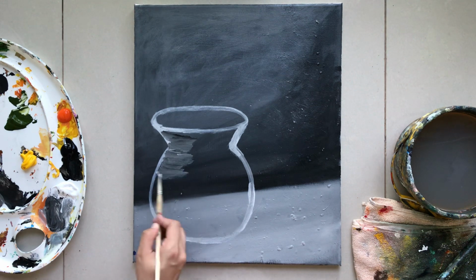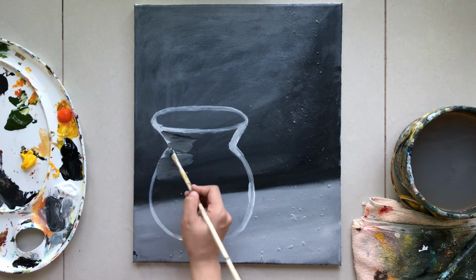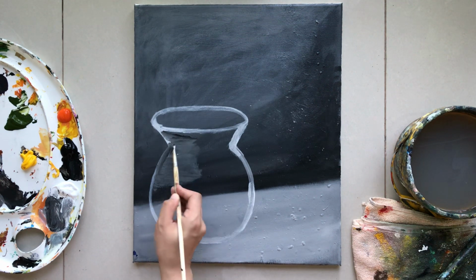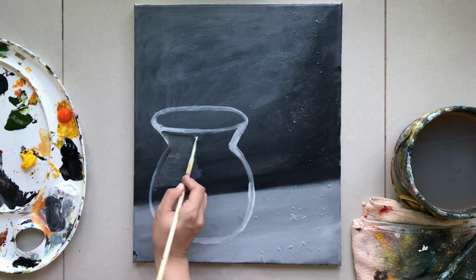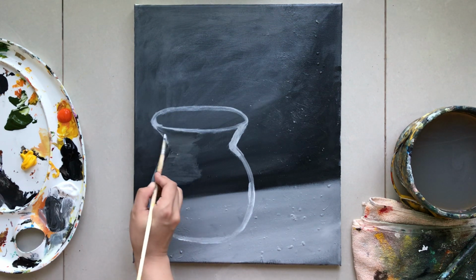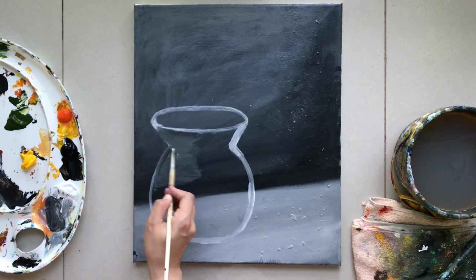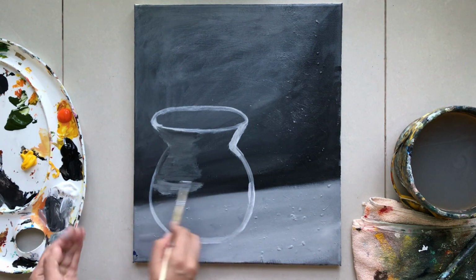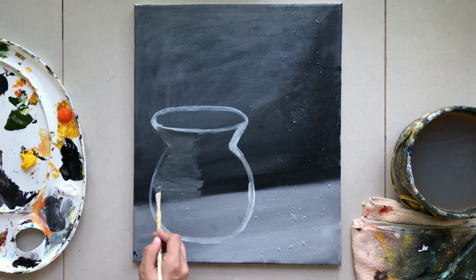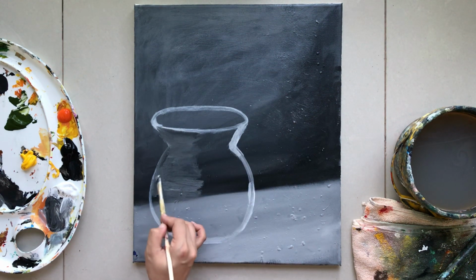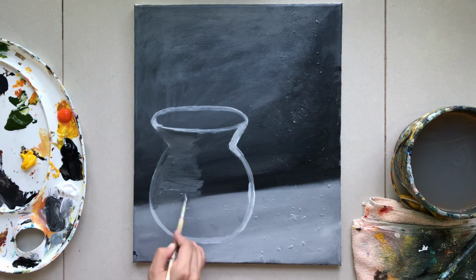So I'm going horizontal with my brush strokes, underpainting the vase, and that is because we try to follow the shape of the vase, and that is quite curvy, so we don't want to do the vertical thing. We want to follow the shape of the vase.